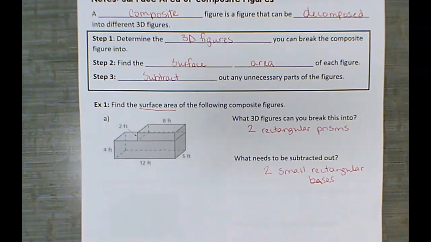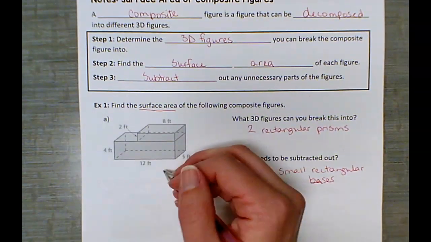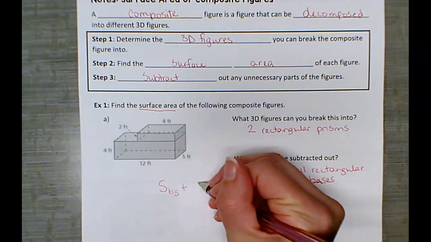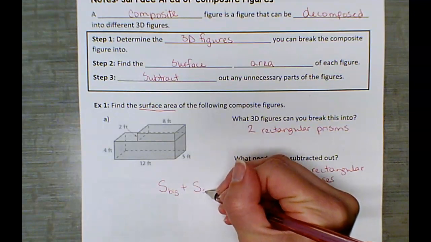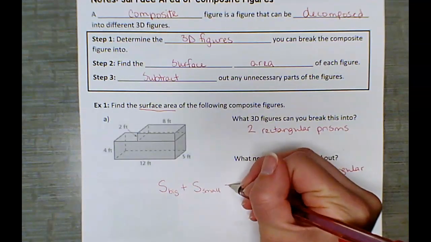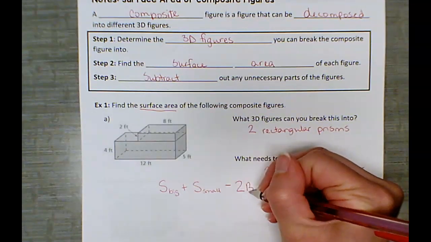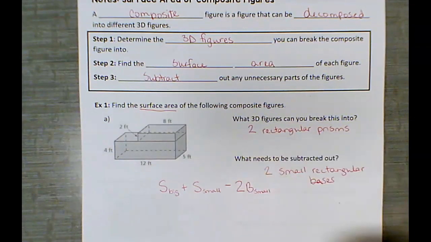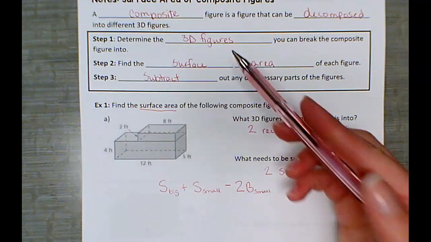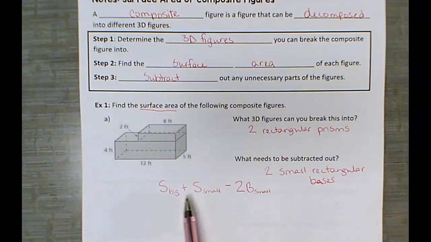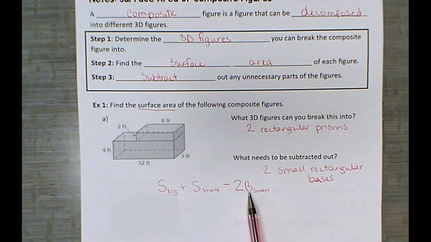So let's create our plan. We need to take the surface area of the big prism, add to it the surface area of the small prism, and subtract from it 2 bases of the small prism. So that's kind of my plan. So I determined the 3D figures that I could break the composite figure into. I'm going to need to find the surface areas, and then I know what to subtract out.